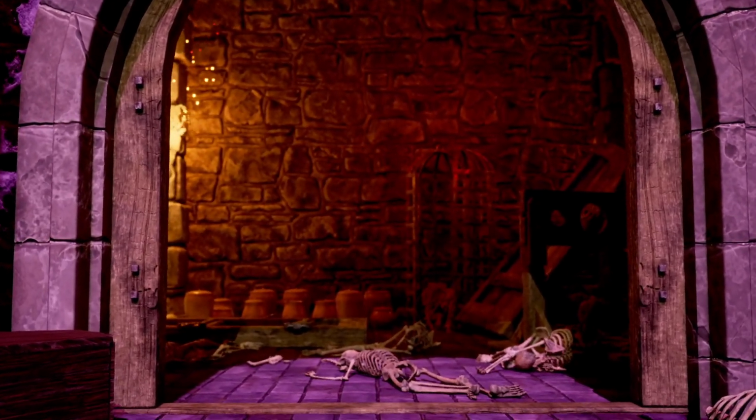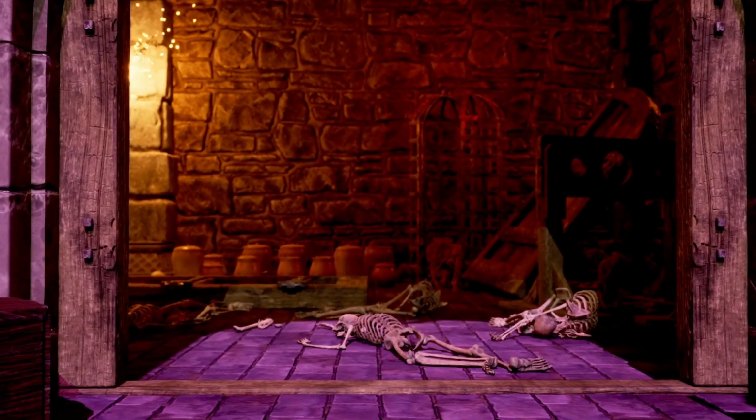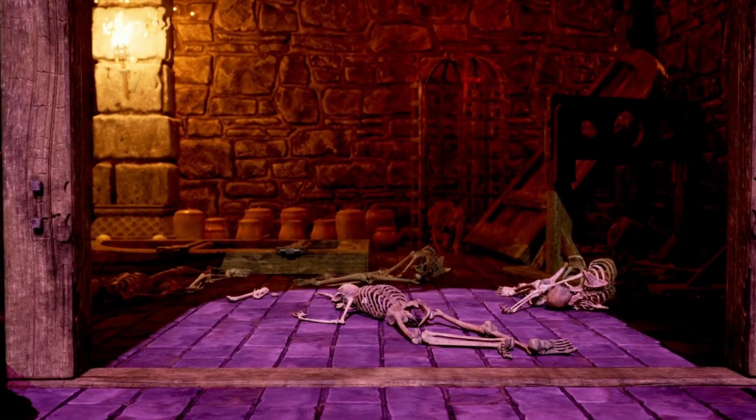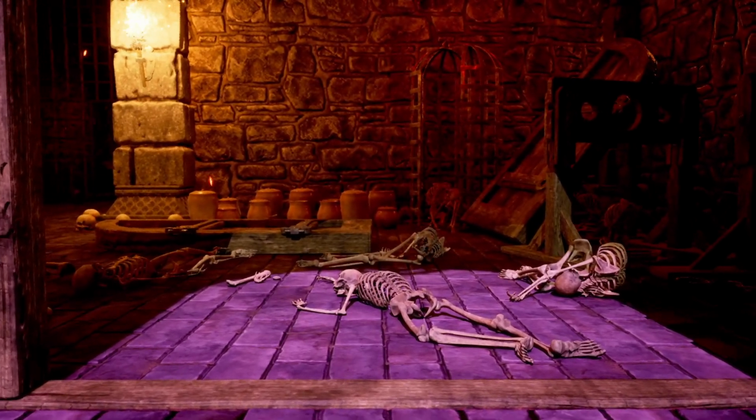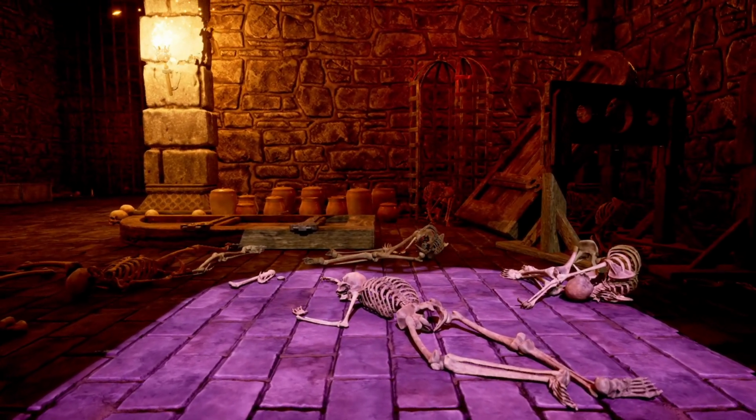This week I pretty much just bashed my head against this Crypt environment I'm working on. I had a lot of problems with the shadows and textures, and things were just not working, and all the shadows were just incredibly grainy. I figured out the solution to that.